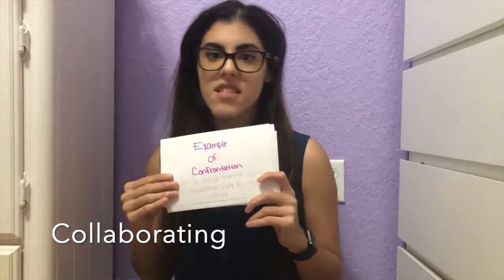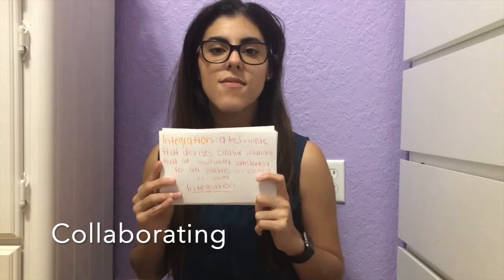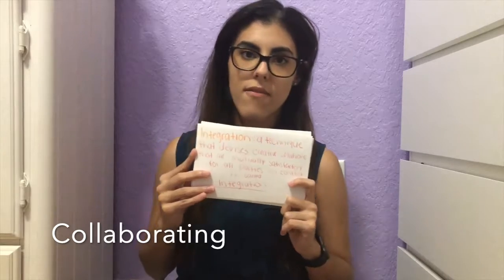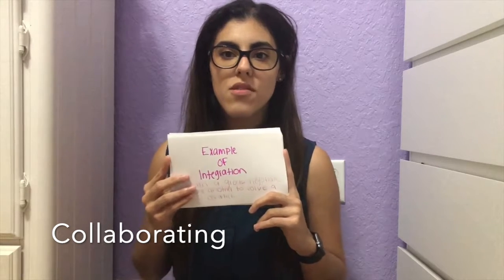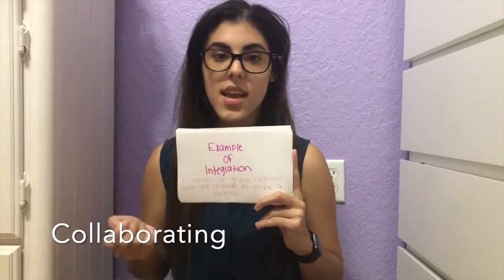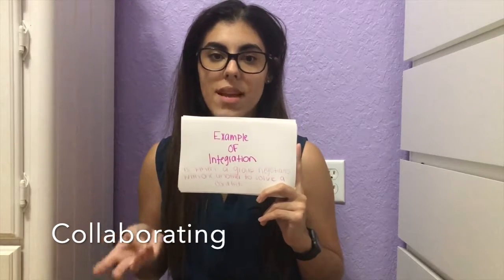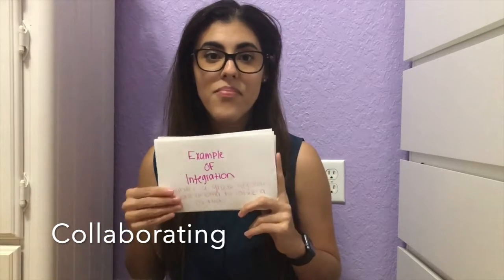Next, let's discuss integration. Integration is a technique that devises creative solutions that are mutually satisfactory for all parties in the conflict. An example of integration is when a group negotiates with one another to solve a conflict. For instance, a human resources group may negotiate which candidate would be the best for a position in a department.